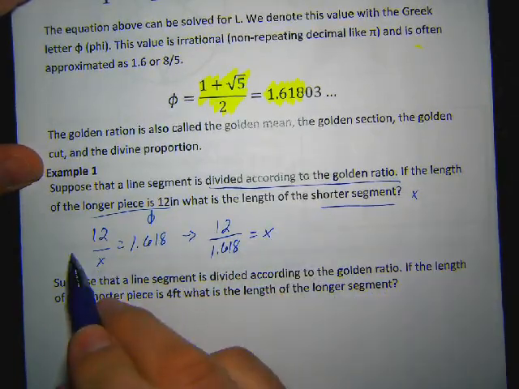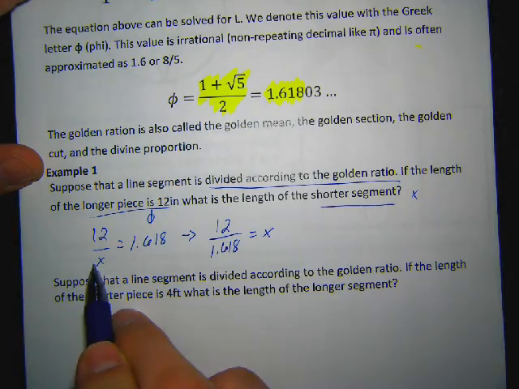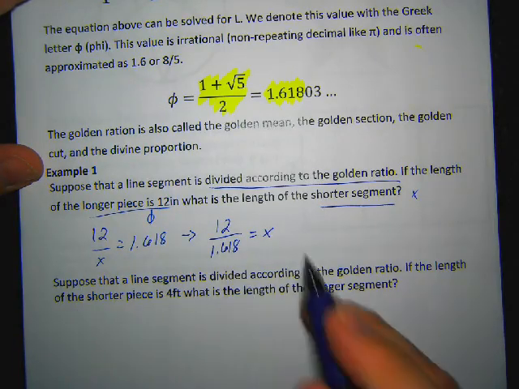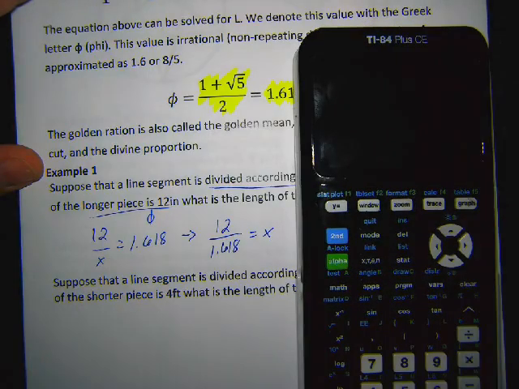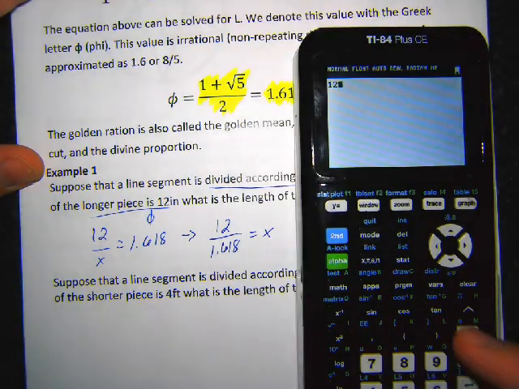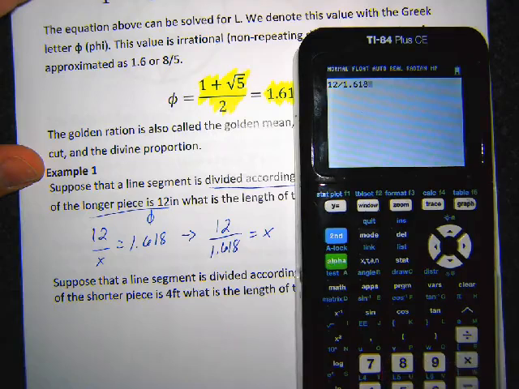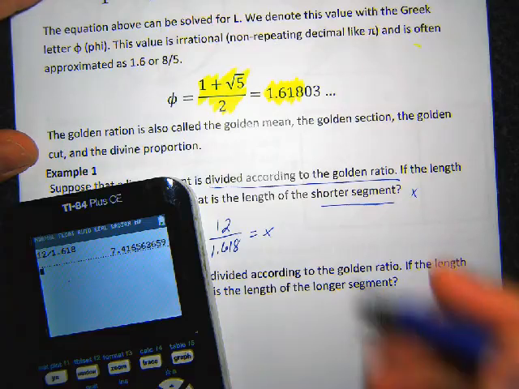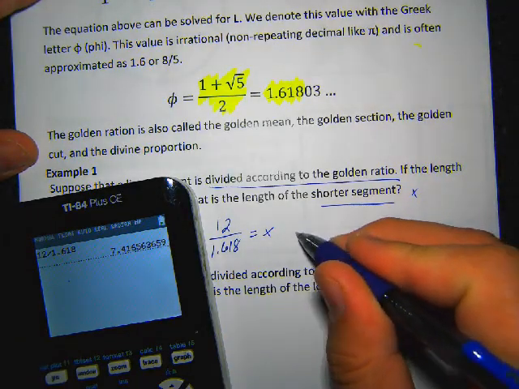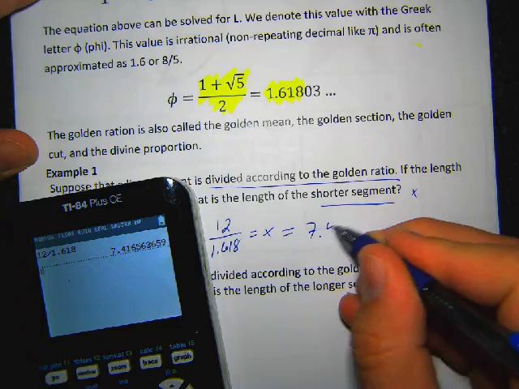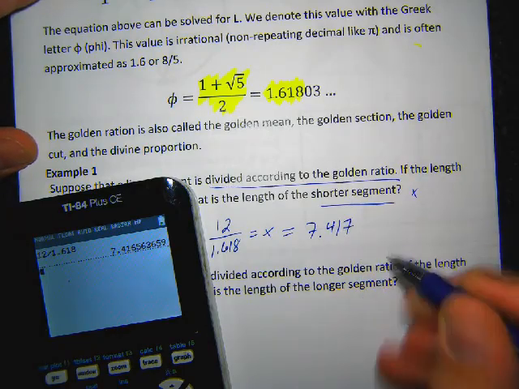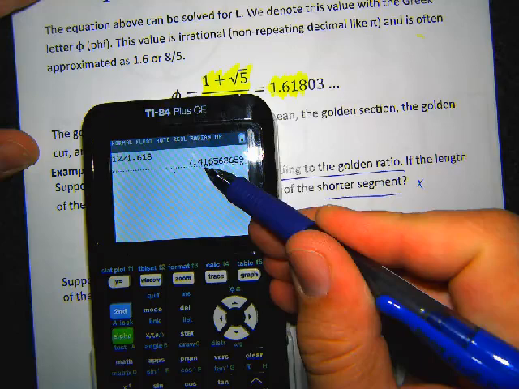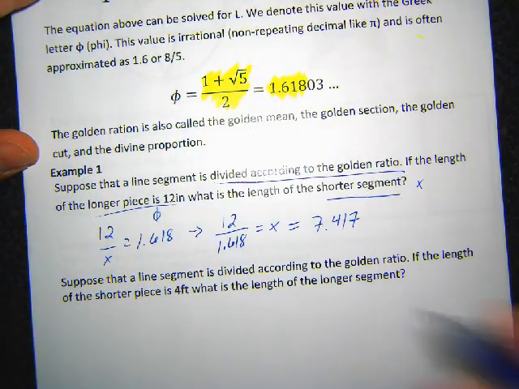You get this if you multiply by X on both sides, cancel the X down here, and then divide the 1.618 across. So we can find the short side by taking the long side and dividing it by 1.618. That's our methodology here. We can always find the short side by taking the long side divided by phi. And so here we get about 7.416, so X equals 7.4. I guess 7 if you want to round to the appropriate decimal place, because the 5 would have us round up to a 7. MyMathLab will tell you how many spots to round.